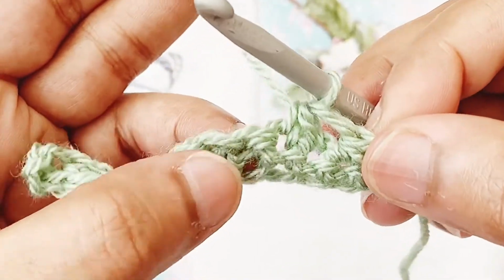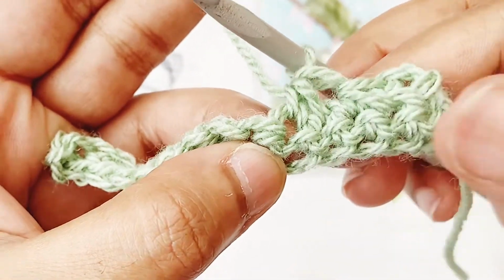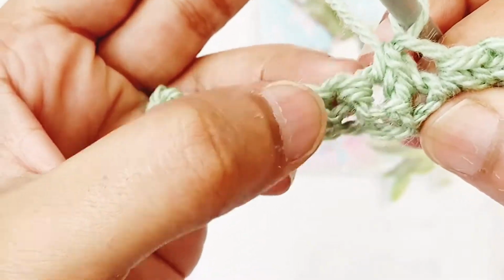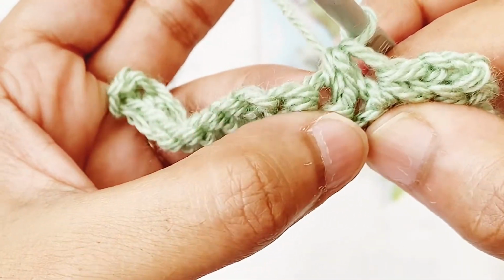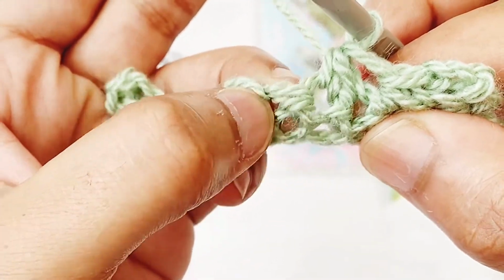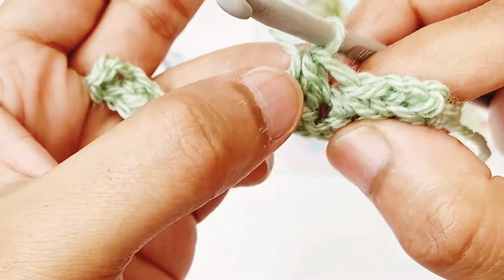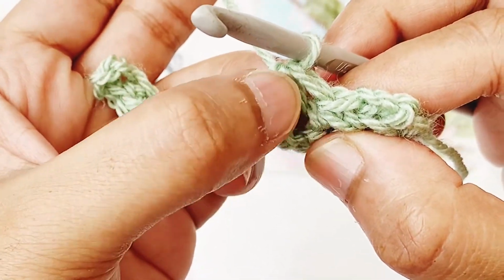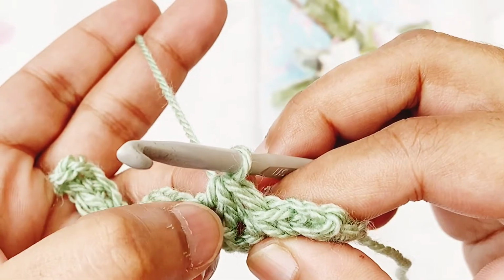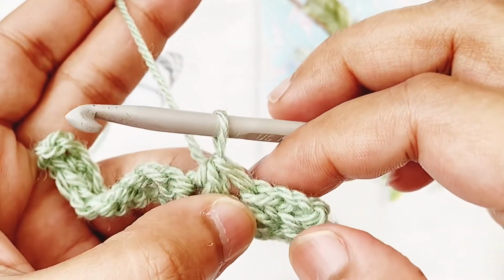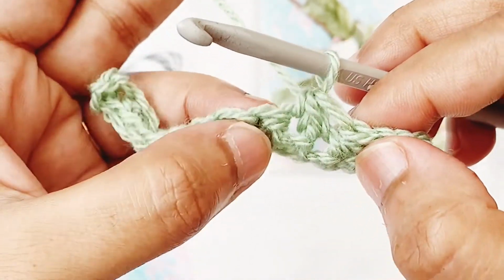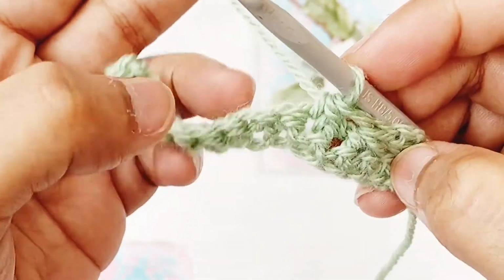You can see that this single crochet and this single crochet were 2 single crochet in the previous row, but they combined into one single crochet only in this row, the second row. So let me repeat it a few more times.